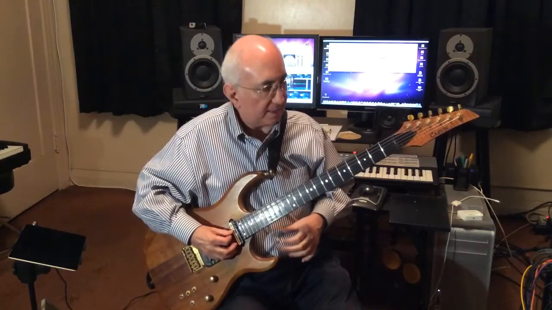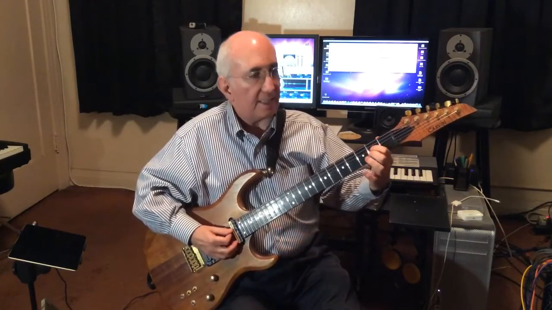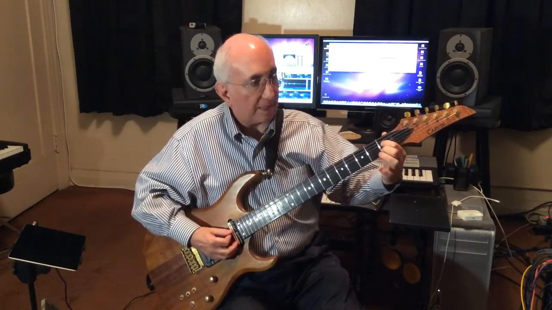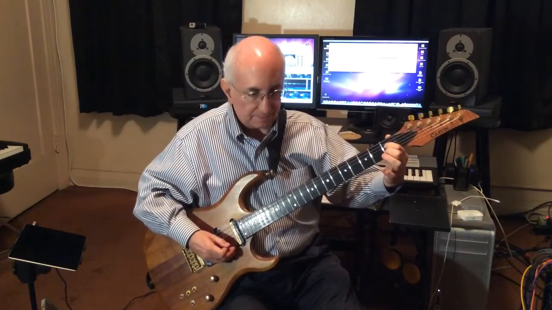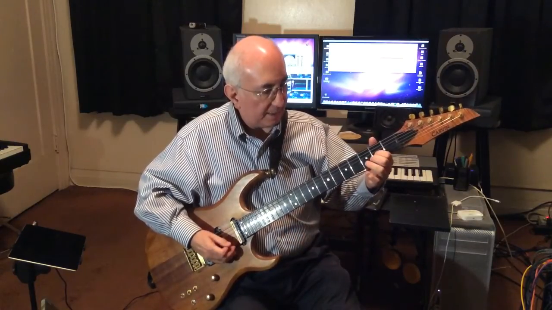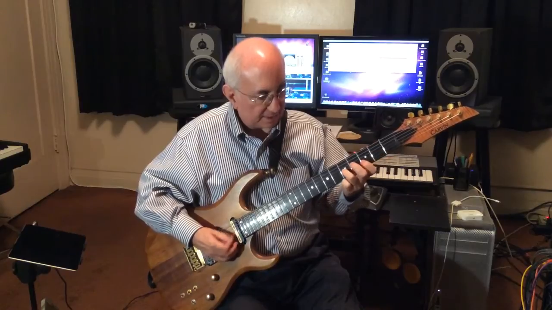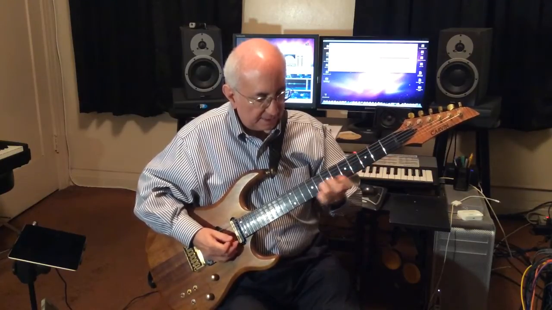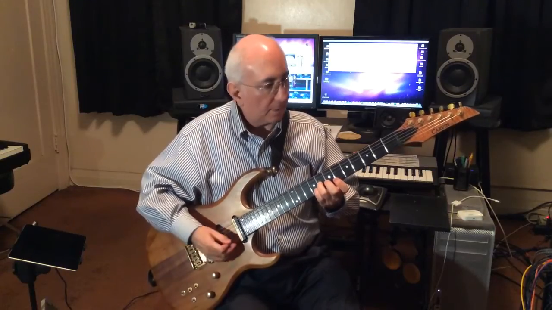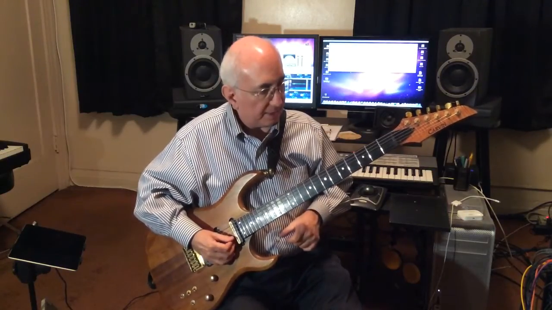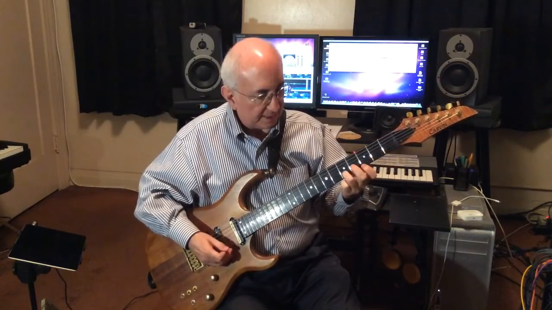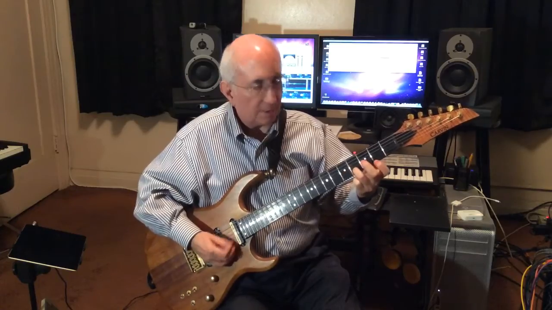4th string, D, E, whole step up, half fret or half step lower, E flat. 3rd string open G, A, B, C, D, E, half step lower, E flat. 2nd string open B, C, D, E, half step lower, E flat.